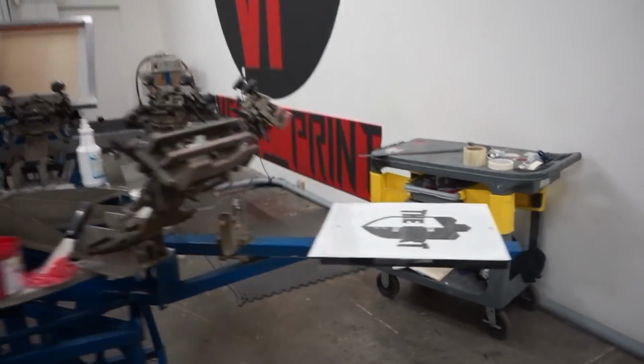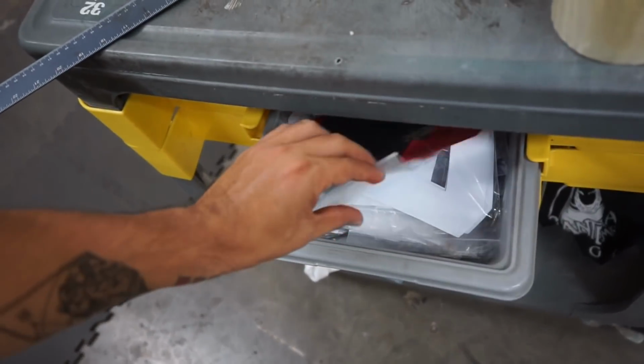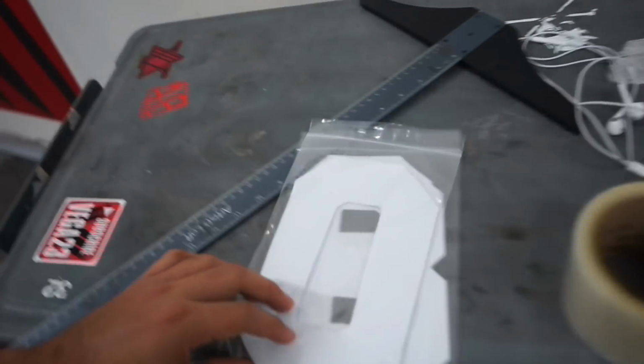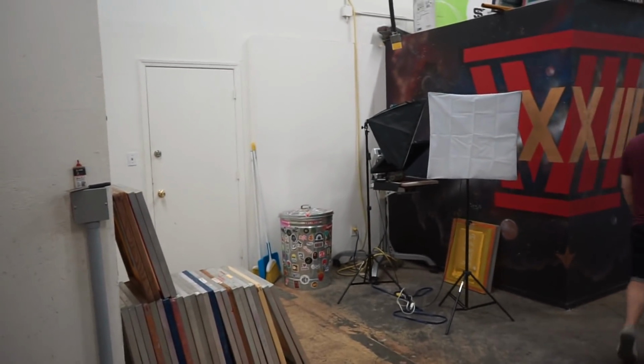They also have options for heat presses and vinyl. They sell custom cut vinyls, a bunch of random stuff. If you guys need numbers that are already pre-cut, you can order that too from Stahls. So check this out. If you guys do soccer teams or basketball teams or all that stuff, you can get that from Stahls. That's where I got my heat press from.